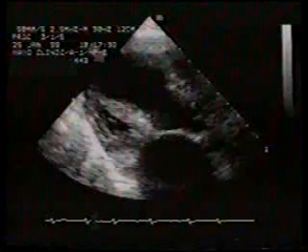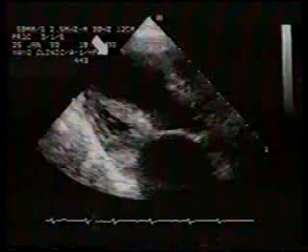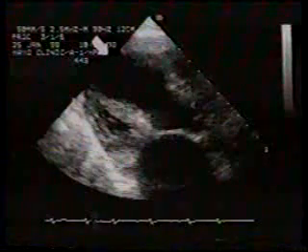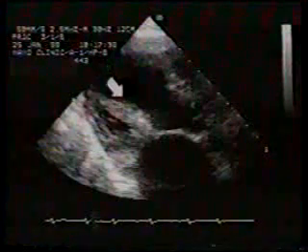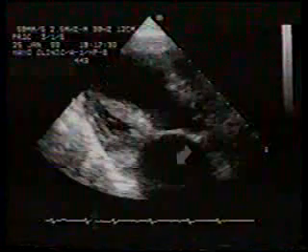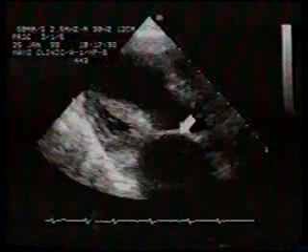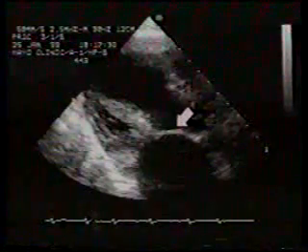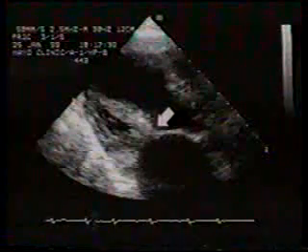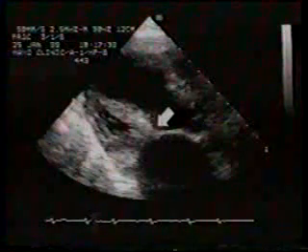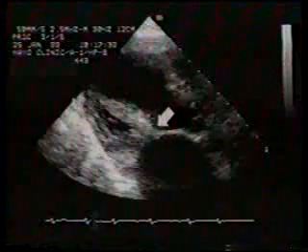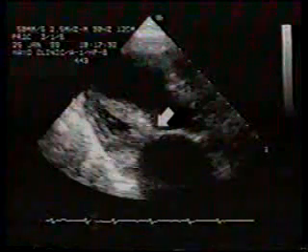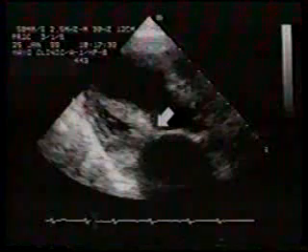However, this is the same patient imaged with the transducer positioned near the apex and tilted to inspect the subvalvular apparatus. This is the left atrium, and this is the anterior mitral leaflet. Note the marked chordal shortening and thickening. In cases such as this, the true minimum orifice is subvalvular and cannot be identified for planimetry.